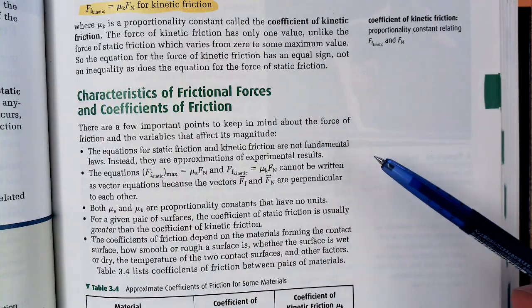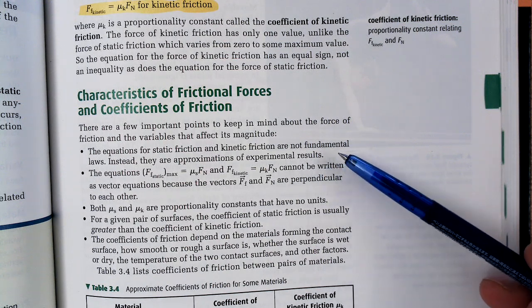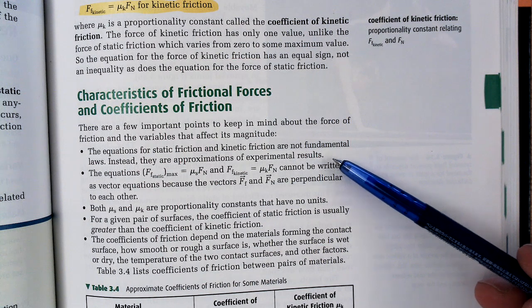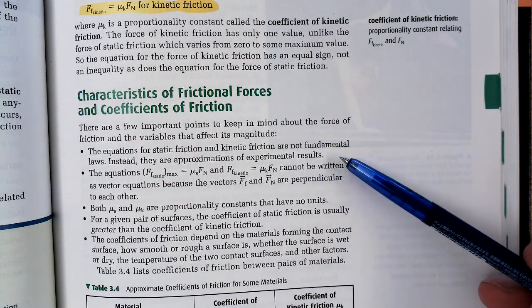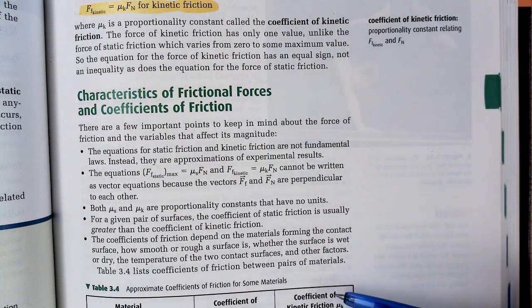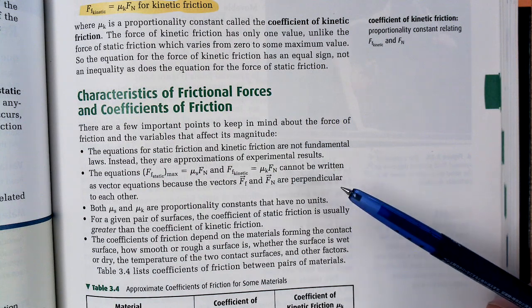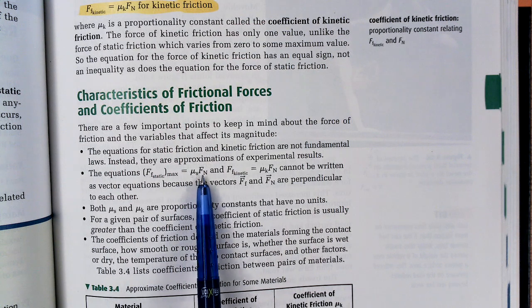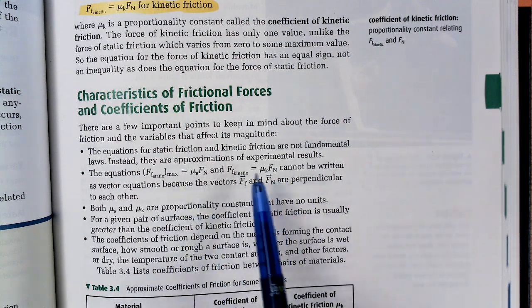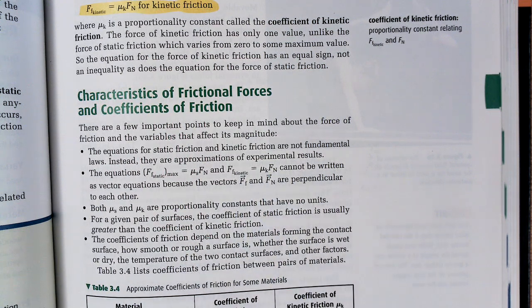These are the points that it's talking about. So the equations for static and kinetic friction are not fundamental laws. Instead, they're approximations of experimental results. So again, the coefficients of friction are kind of experimented on, and they have a bunch of examples here further down on the page. The equation for force of friction static max is equal to coefficient of static friction times our normal force, and then kinetic equals coefficient of kinetic friction times normal force.